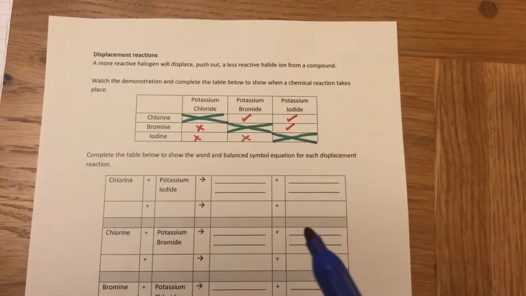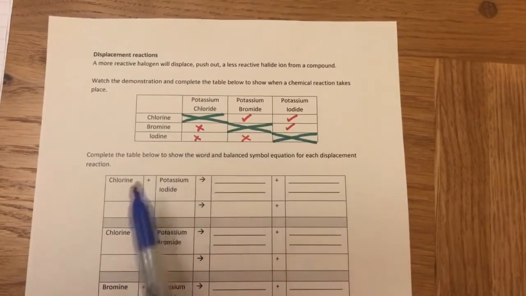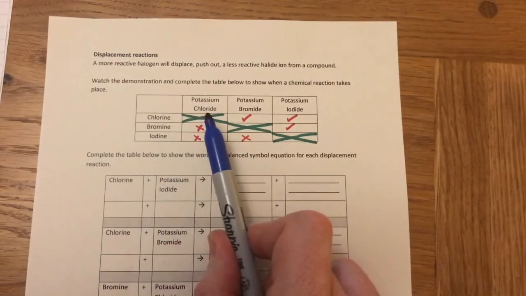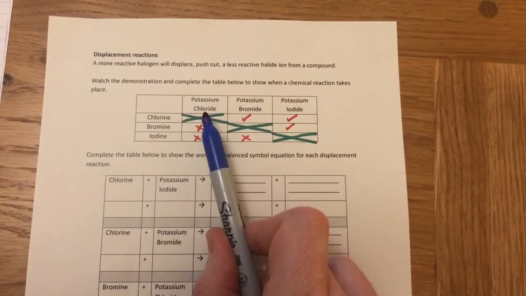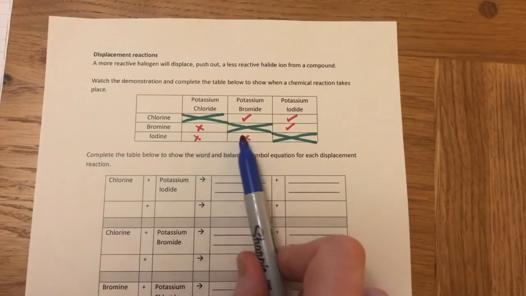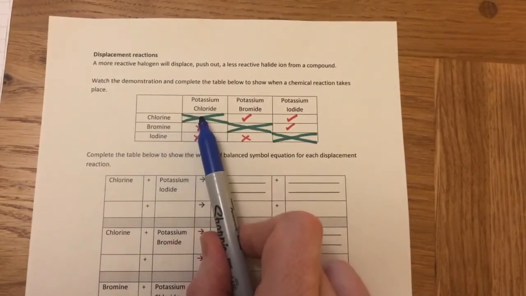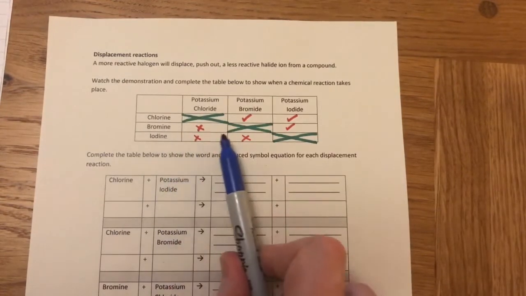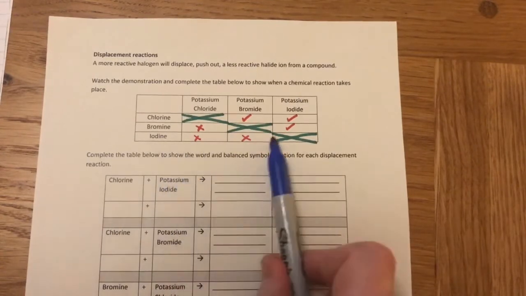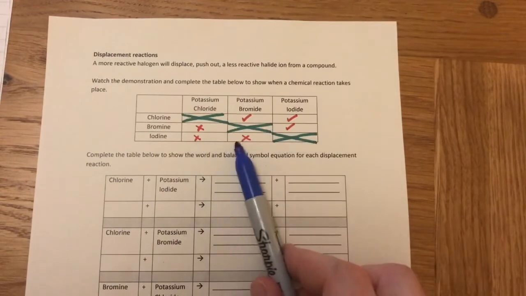So if we look at a displacement table for this, here is a list of all the reactions that we're going to be looking at. And you can see here we've got the halogens, and the halogens then reacting, in this case with the metal halide, to see this displacement reaction works. The table starts off with 3 green crosses because there's no point reacting chlorine with potassium chloride. There's no point in putting bromine into potassium bromide and iodine into potassium iodide. And the ticks are where it's reacted, and the crosses are where it's failed to react.